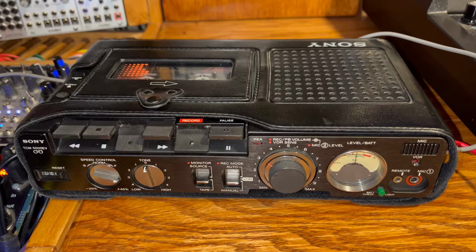This is a Sony TCM5000EV cassette recorder, and in this video I'd like to show you some of the ways I use it as a delay. I'm going to cover a lot of topics, and I think this video might be a bit long, so I'll put an index in the description below so you can skip around and find what you'd like.